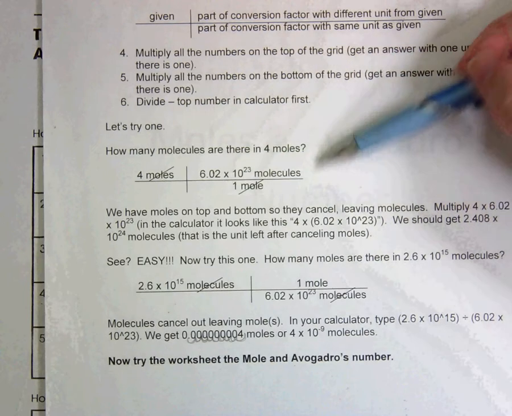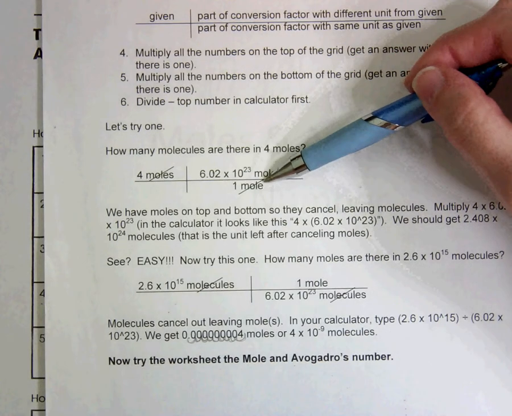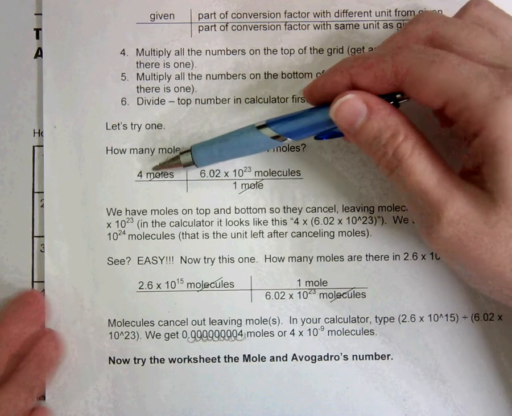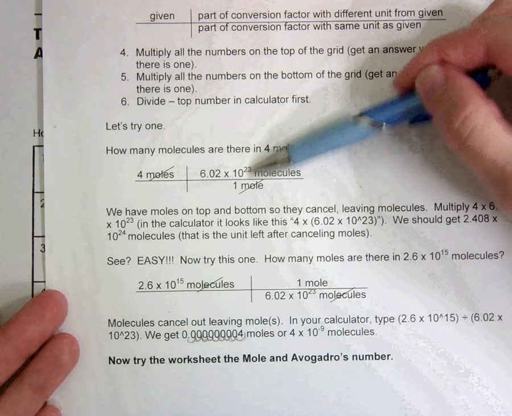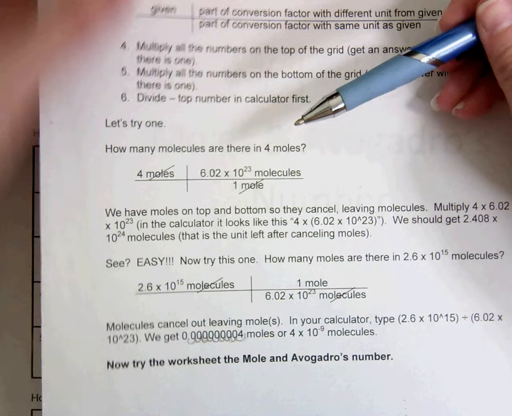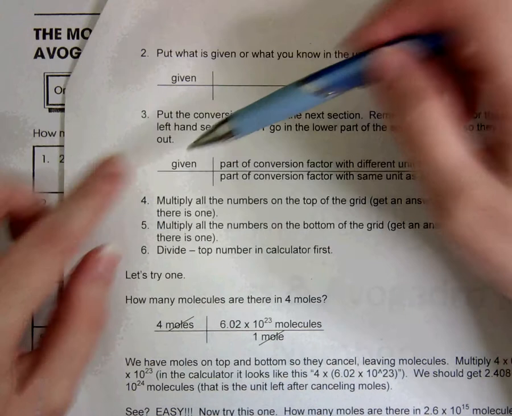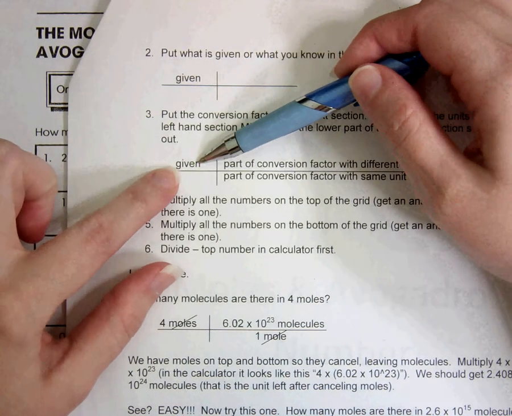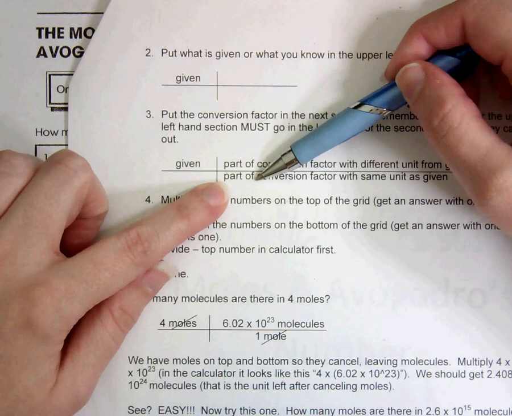And this is equal to 1, because 1 mole is equal to 6.02 times 10 to the 23rd molecules. So all I'm really doing is multiplying this by 1, because these two are equal to each other. What you are going to do, though, the important part here, is that whatever your given is has to have the same unit as the bottom part of your conversion factor.